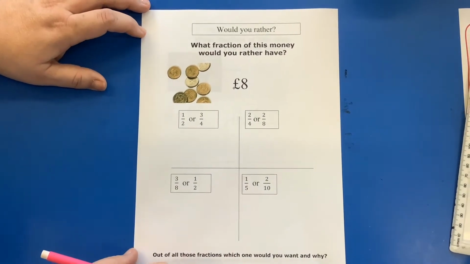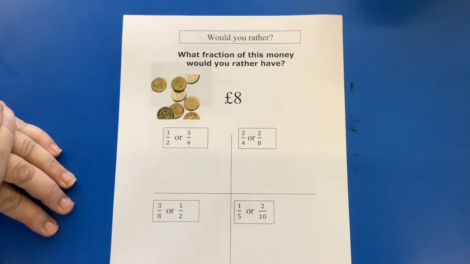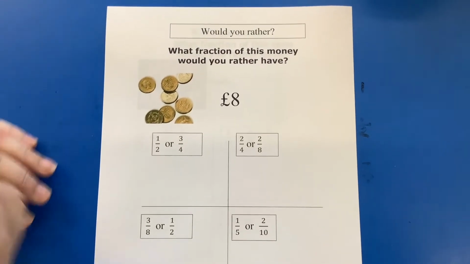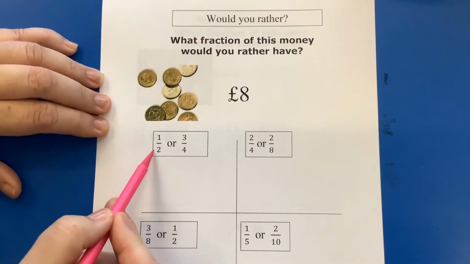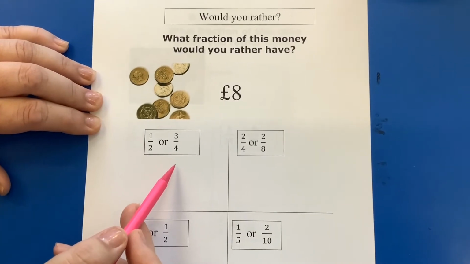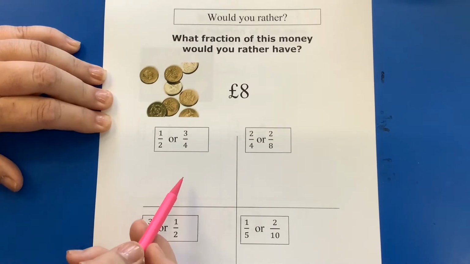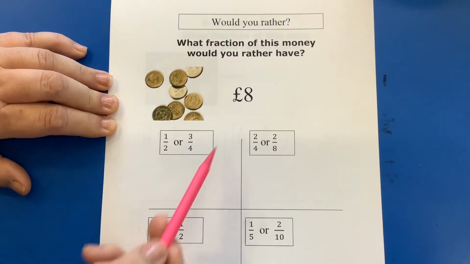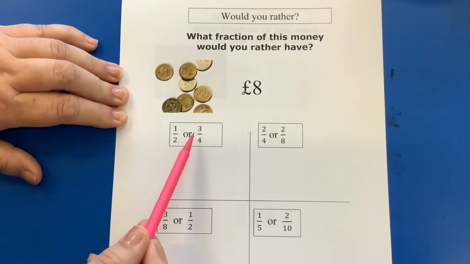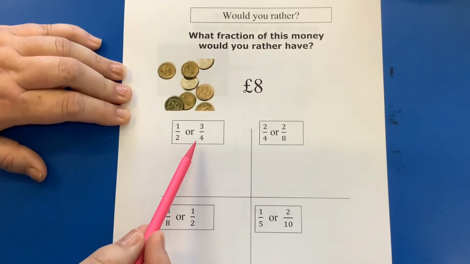So this is my first one. Would you rather? It says, what fraction of this money would you rather have? I've got £8, and my question is, do you want half or 3/4? Now you might know that straight away, and if you do, great. So in your maths books, you need to write down, would you rather, and £8. And then you need to write down whether you'd want a half or 3/4.